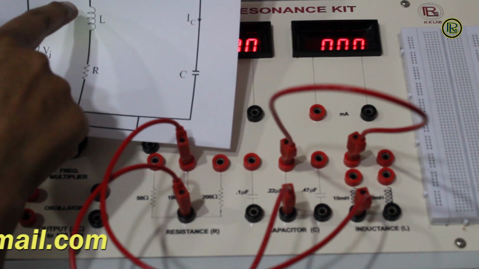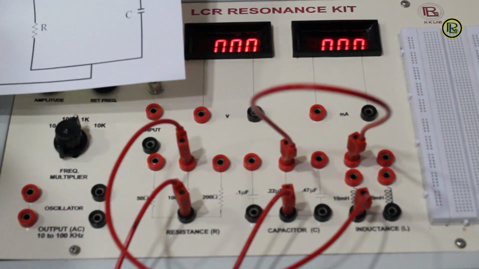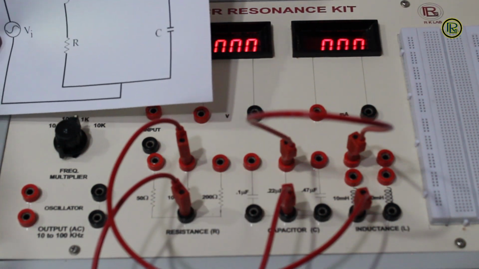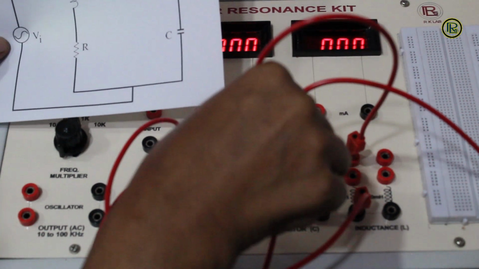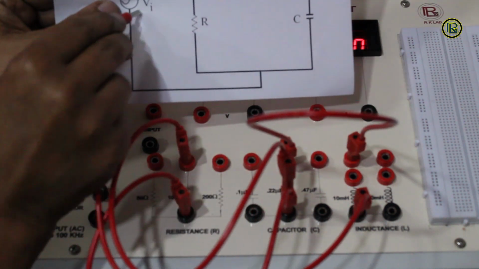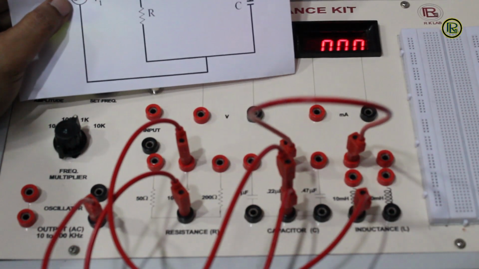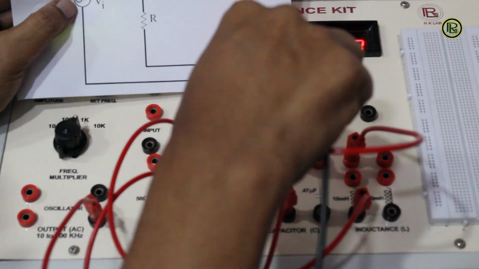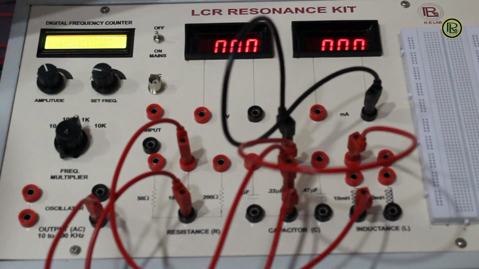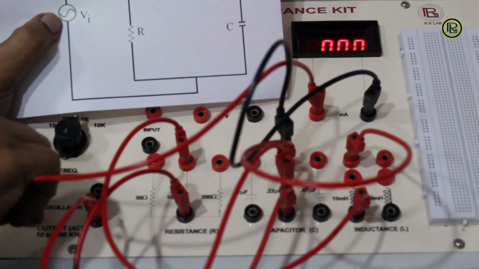Then I have two junctions. One is the LC junction, that is this one, L and C junction, and the RC junction. This is the RC junction. So I have to take any one of these two junctions. So I am taking the RC junction, and then I have to send it to the oscillator. So I am sending it to the oscillator. Then from the other junction, I have to send it to the ammeter. Then from the ammeter, I have to send it to the oscillator.